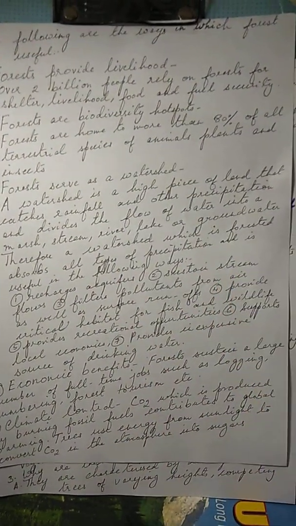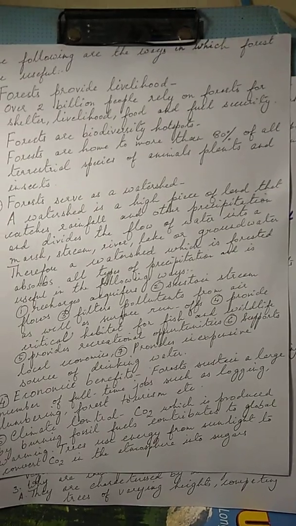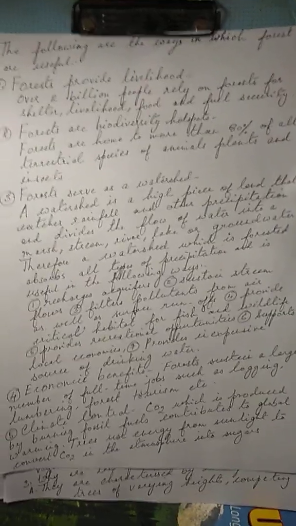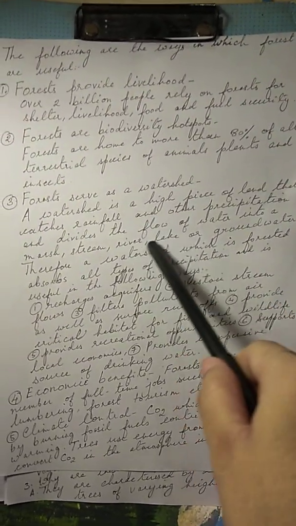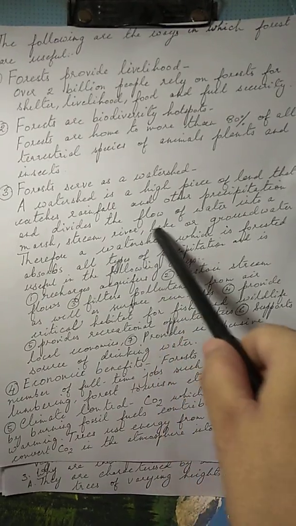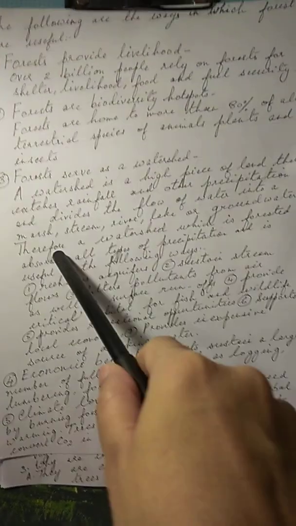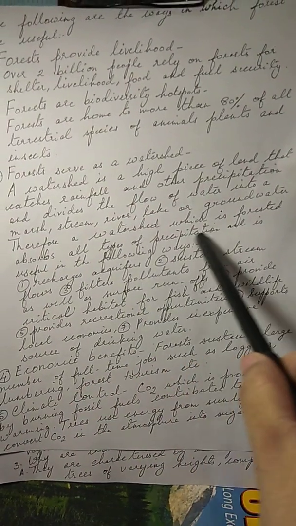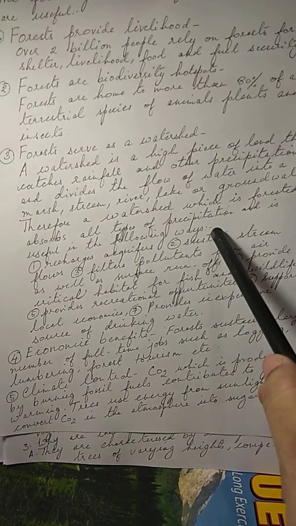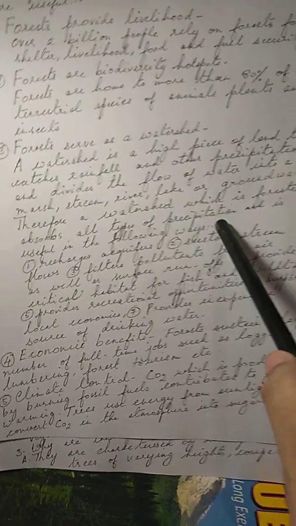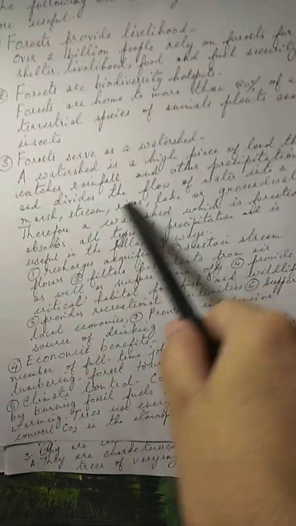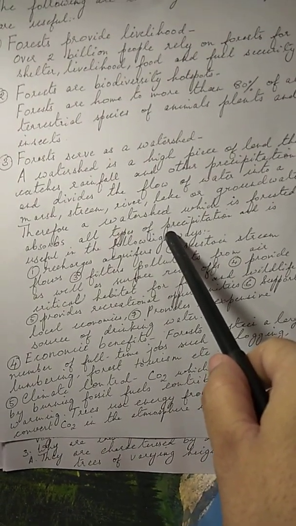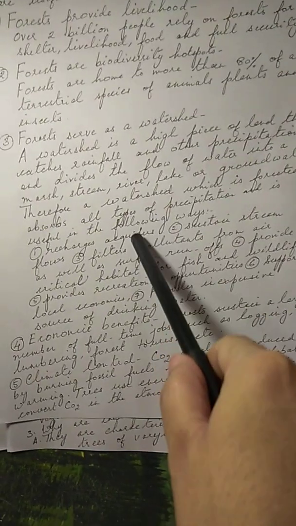It's a high piece of land which catches the precipitation, which is either in the form of rainfall or it could be snowfall, and that is how it divides the flow of water into the marsh, stream, river, lake or groundwater. Therefore, a watershed which is forested absorbs all types of precipitation and is useful in the following ways. So any watershed which is densely forested or full of vegetation will provide a very ideal watershed. Why? Because it will be useful in the following ways.